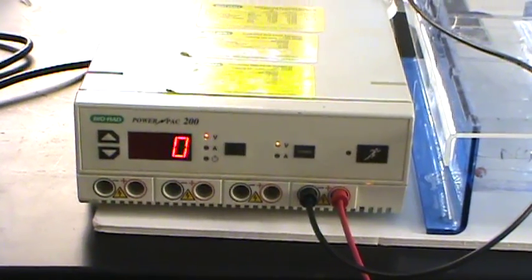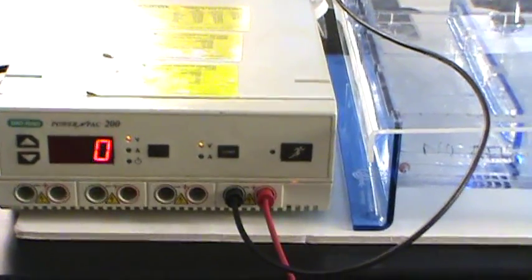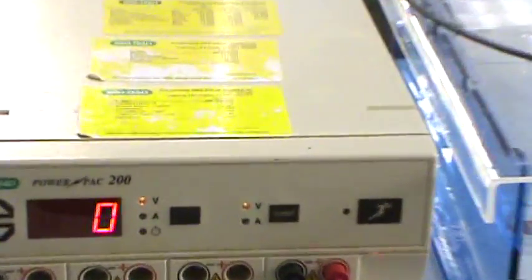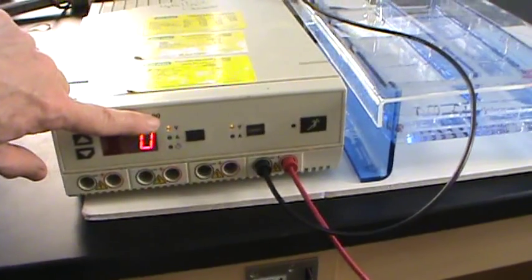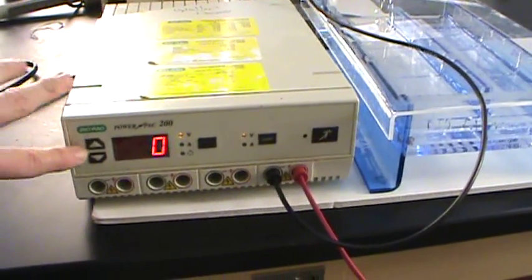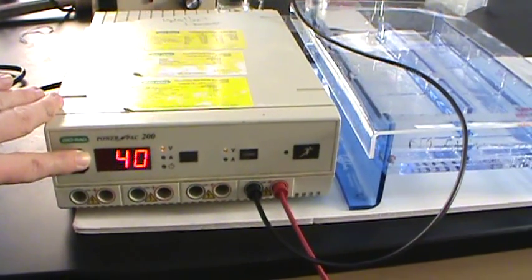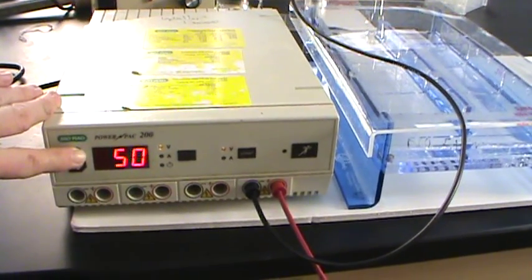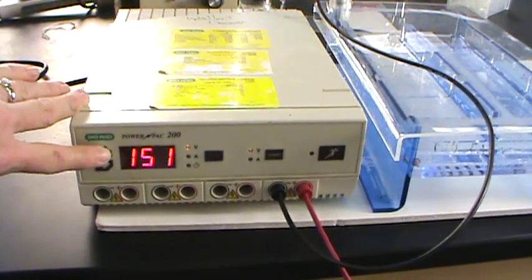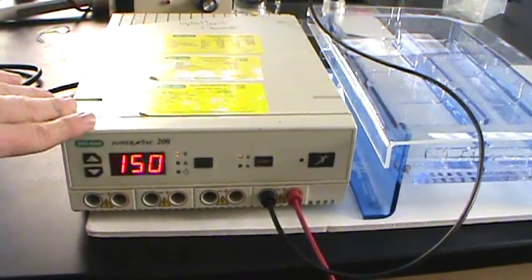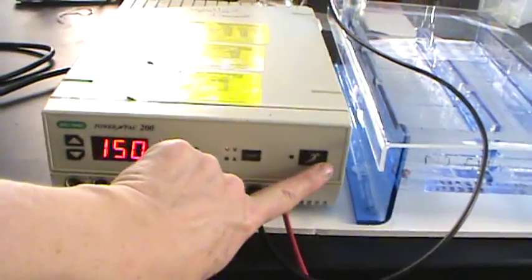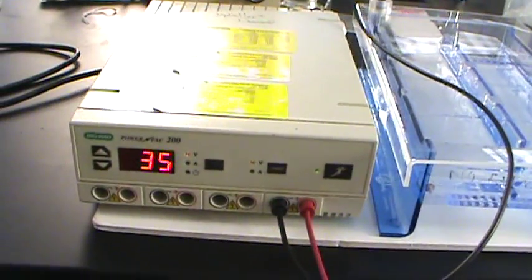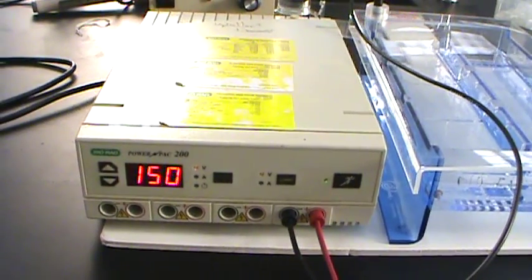Here's our electrophoresis unit. And we wanted to read voltage. So you can see here that there's a little yellow dot by a V, indicating that it's reading voltage. We also see a yellow dot here, and we're going to want to set this. And what I suggest is that we set this at 150 volts. So we're going to use the toggle arrows here to do that. And that's set on 150, but it hasn't started yet. When we want it to go, we're going to hit this little running man here, or the on button. And we should see that that should go up to 150.